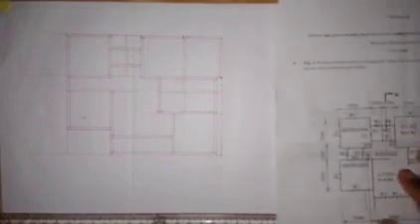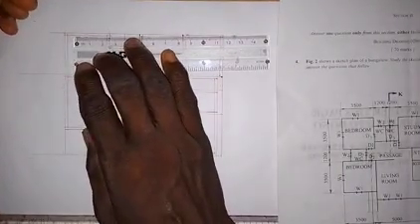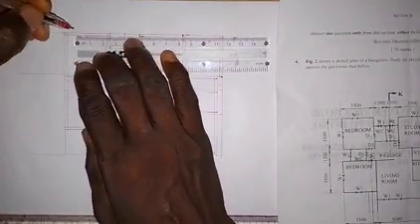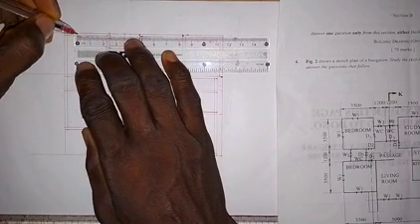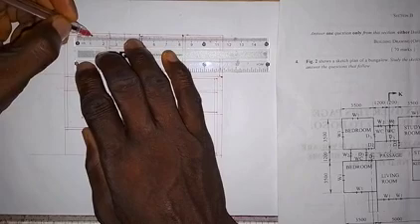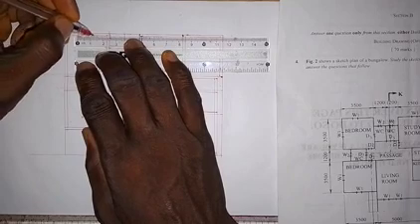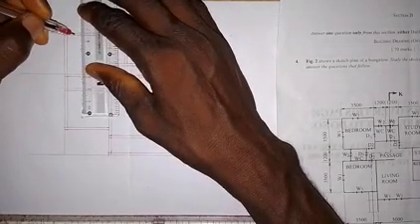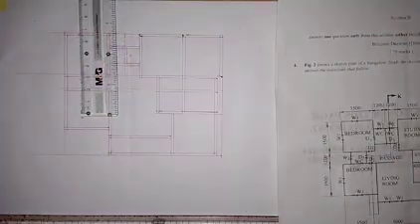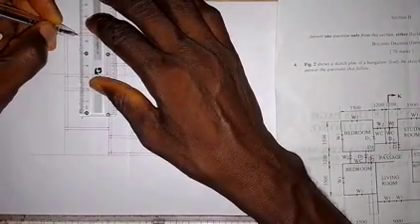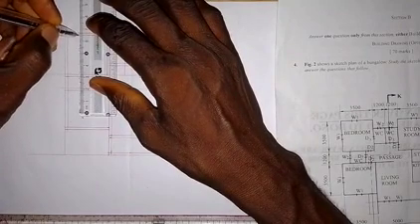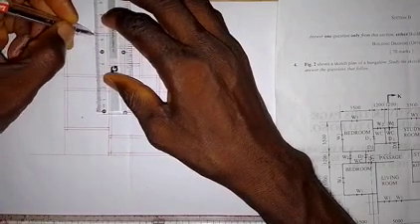Okay, so let's fix the window. So at this point, just try to centralize it. So 1200 by 100 will give us 12 millimeters. So this is 12 millimeters here. Okay, I need to make use of my black pen for this. All right, so here we have this and this.